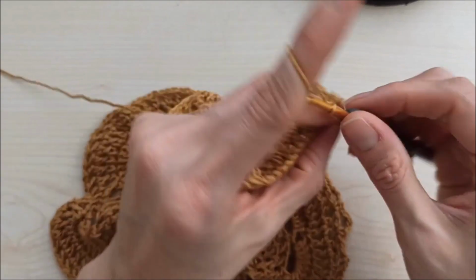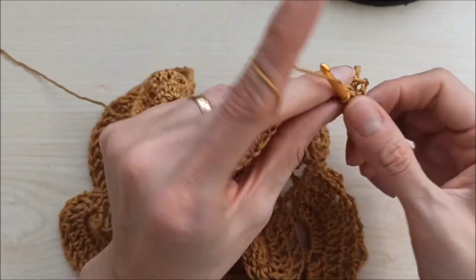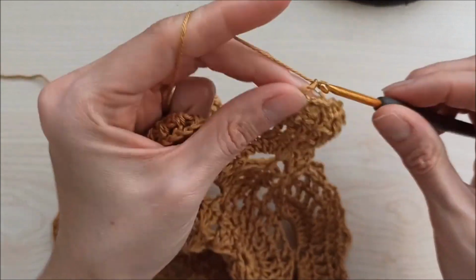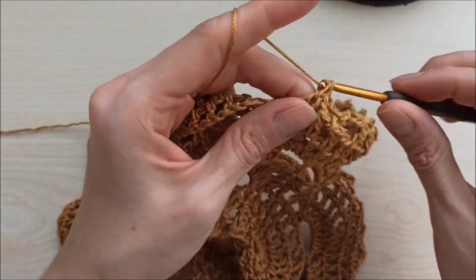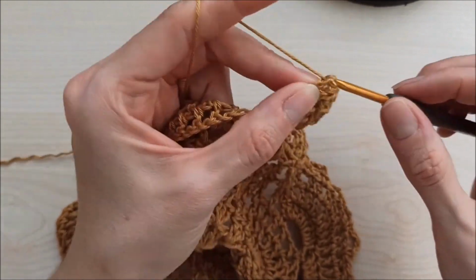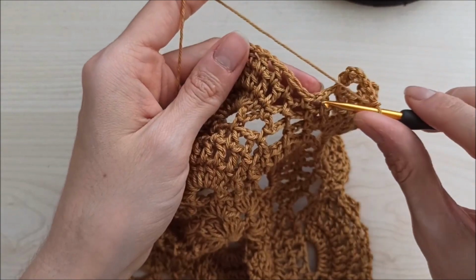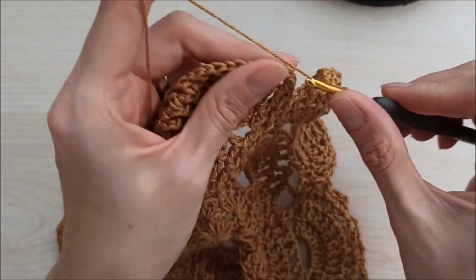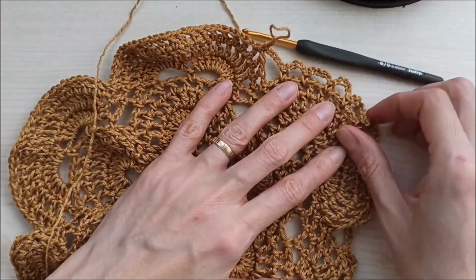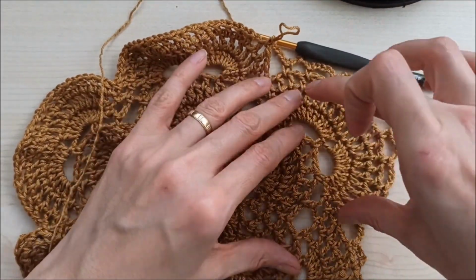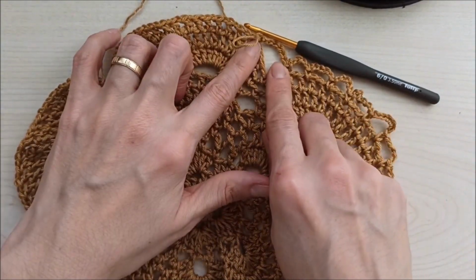1 2 3 4 5. Skip 1, insert the next one. 1 2 3 4 5. Skip 1, insert the next one. 1 2 3 4 5 6 7. 1 2 3 4. Insert the 5th space, join with a single crochet. Okay, your corners are always the same. You will increase between them.